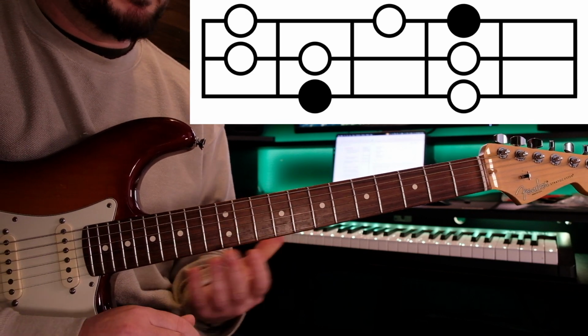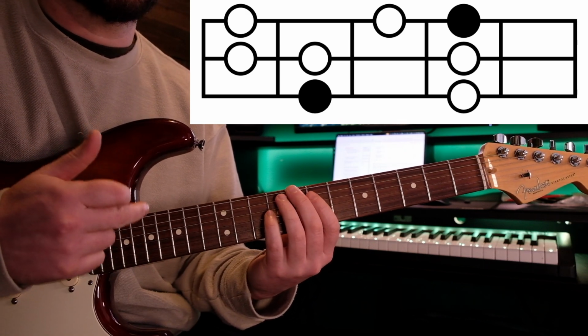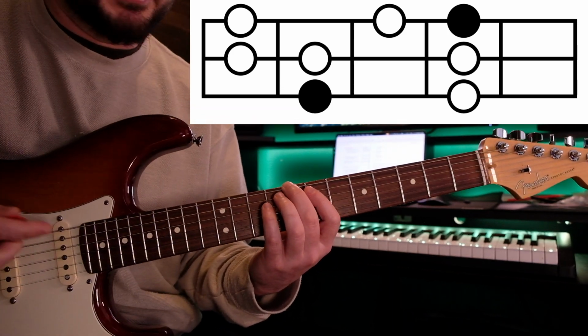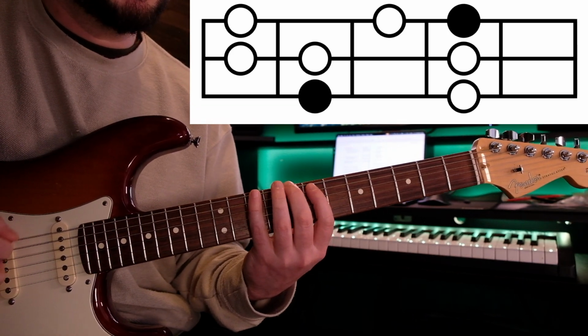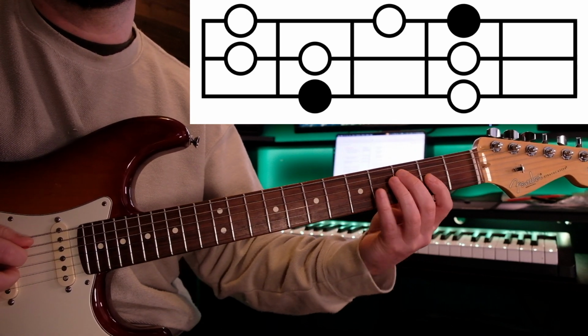But the good thing about this pocket shape is that if you know where all your C's are, you can literally just move that shape around and play C major wherever you know a C is. So if I know my C's there obviously, then I can go to here, that's another C, I can do it here.